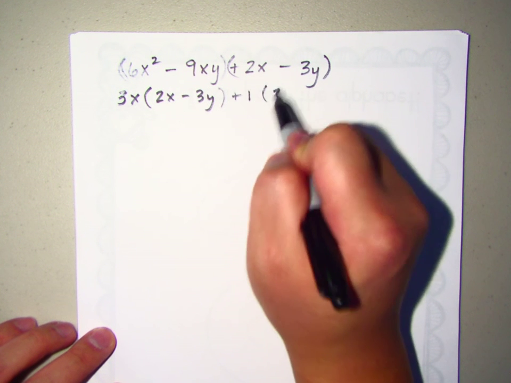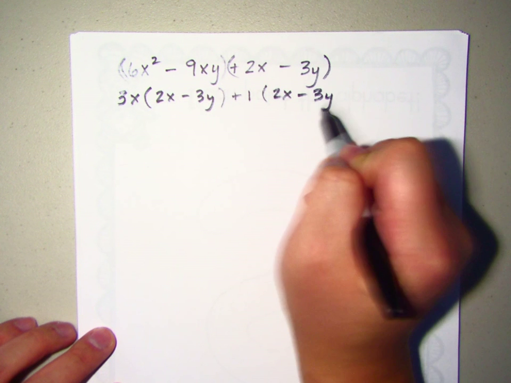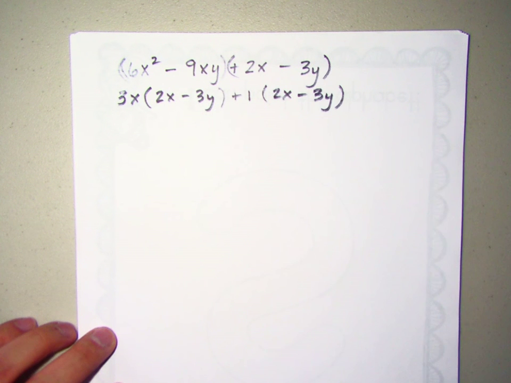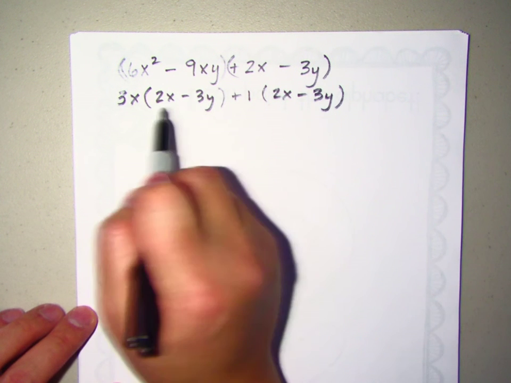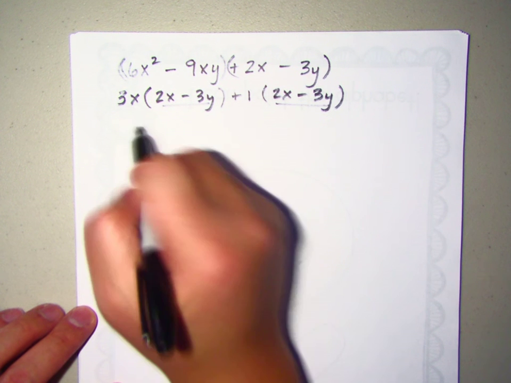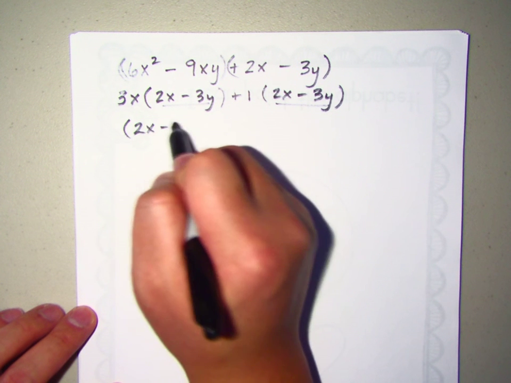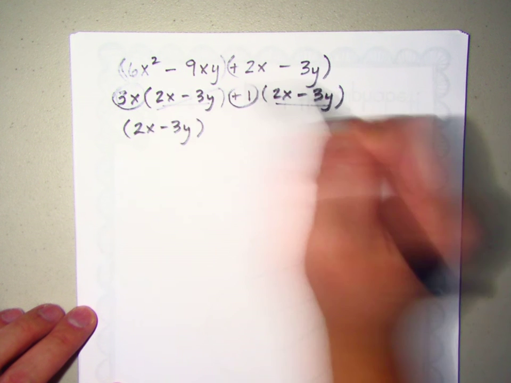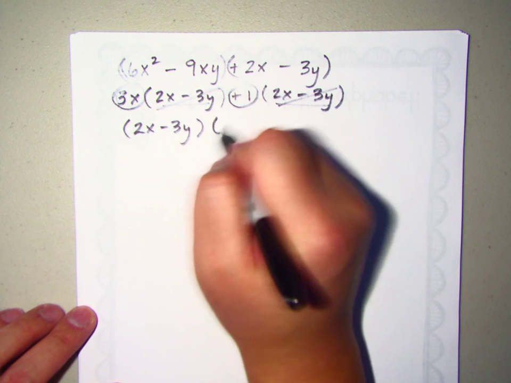Funny, I made the problem and didn't even proof it. Now again, the key was both of these are the same, so I can take that out. I'll show you an alternate way. That's what we'll get from this here. And what's left after you divide those out is going to be 3x plus 1. Okay, so that actually works.